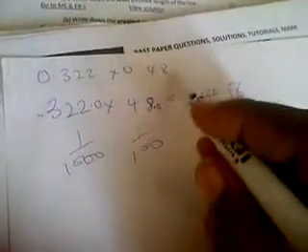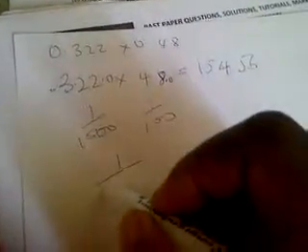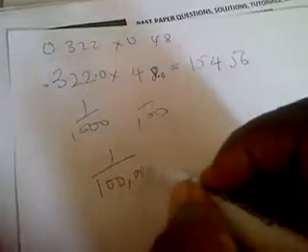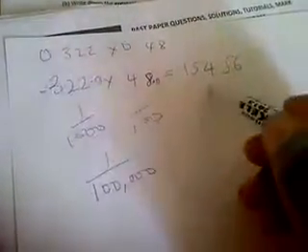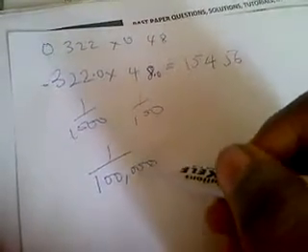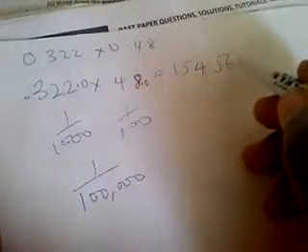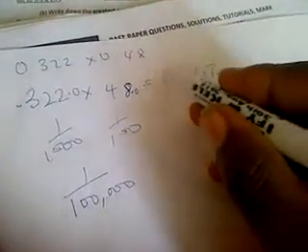Now we're going to multiply this and use that to divide this, to be able to get an answer that will be okay for this. So this times this is going to be 1 over 100,000. So now we're going to divide 15456 by 100,000. Taking the decimal place 1, 2, 3, 4, 5 places to the left, from here you have 1, 2, 3, 4, 5.